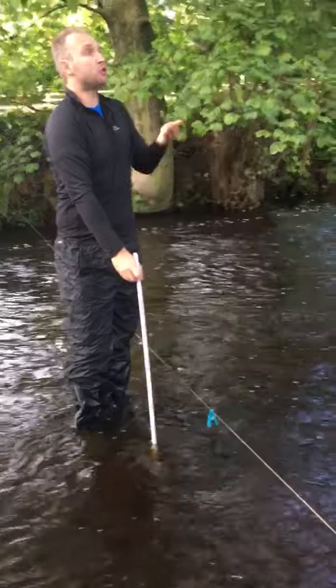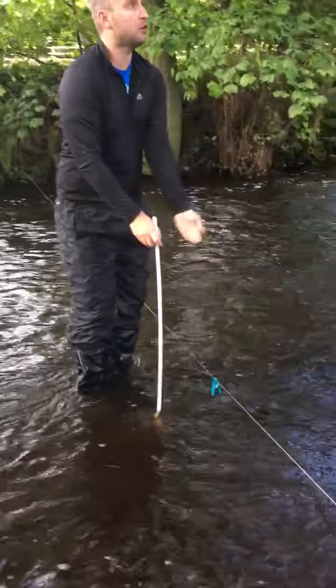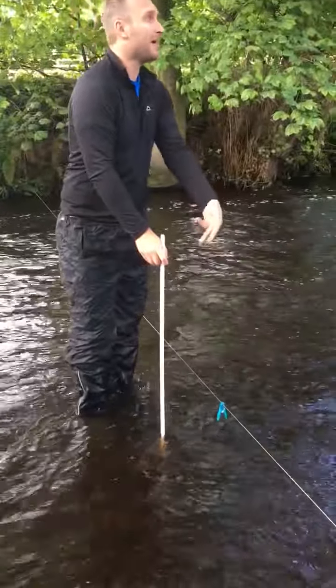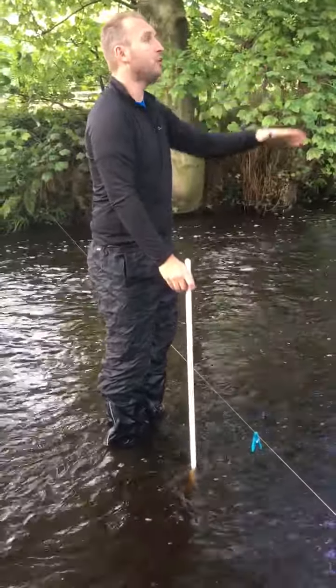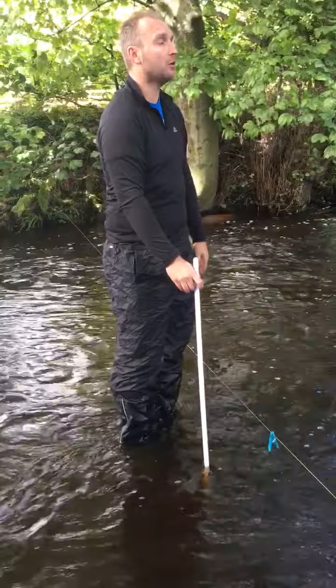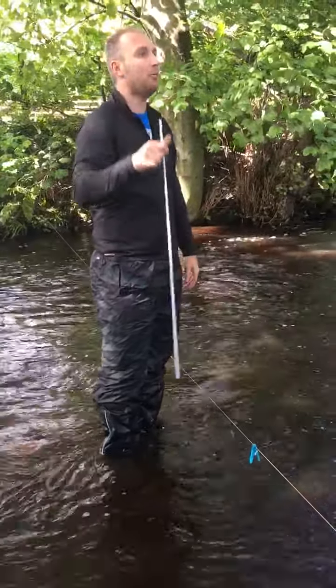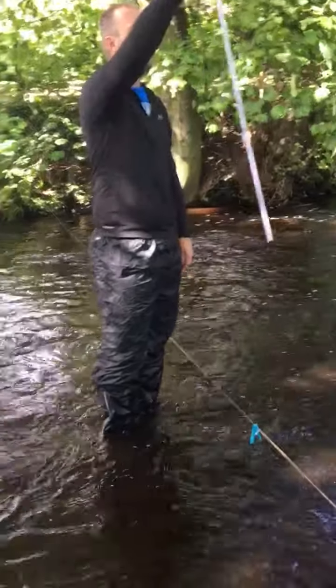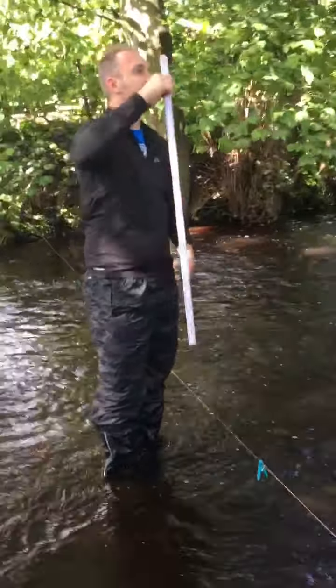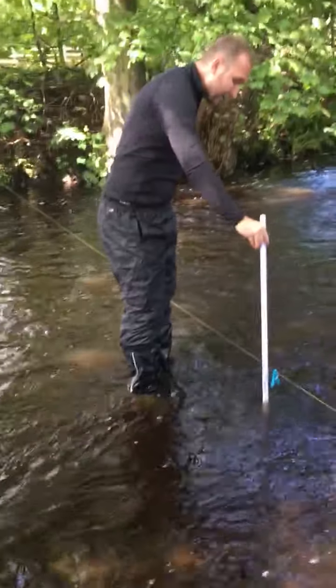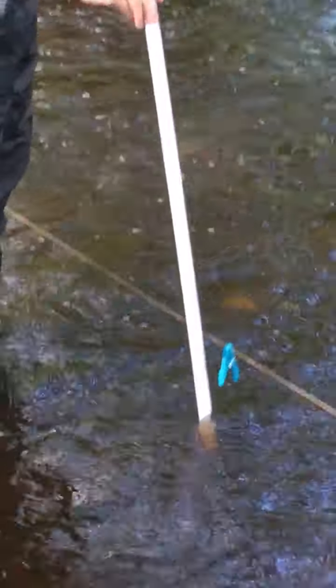It's pushing upwards because the flow of the water is hitting the ruler and rising up. That reading would be wrong. If that's wrong, all the other calculations you do will be wrong. How could we rectify that problem? What could I do with my ruler instead? Put it sideways so less of the water's hitting it. So I put it sideways and then I need to take a reading.